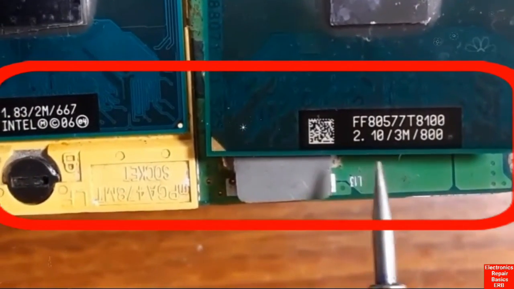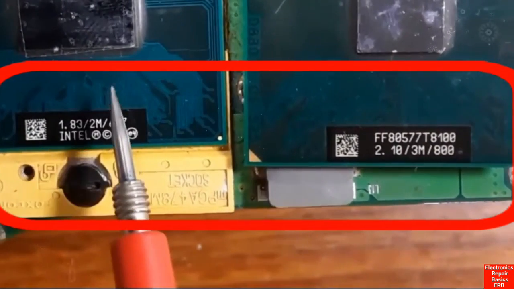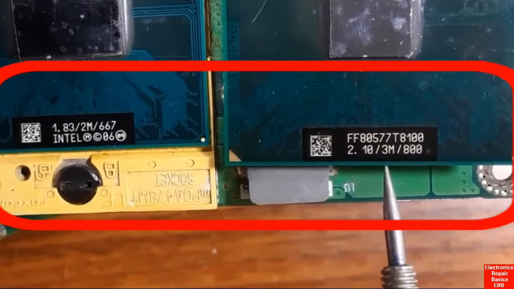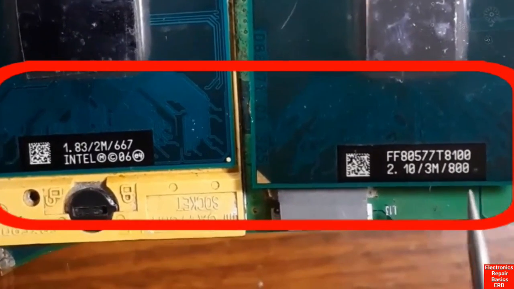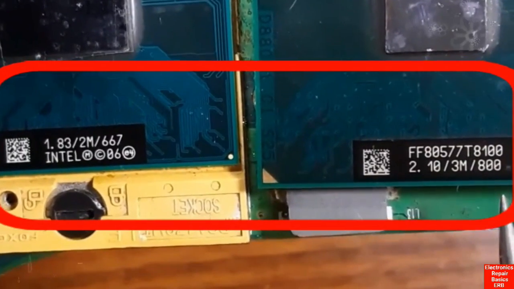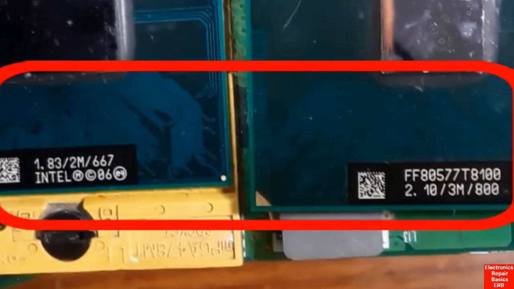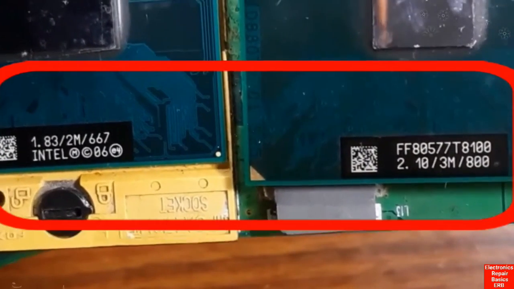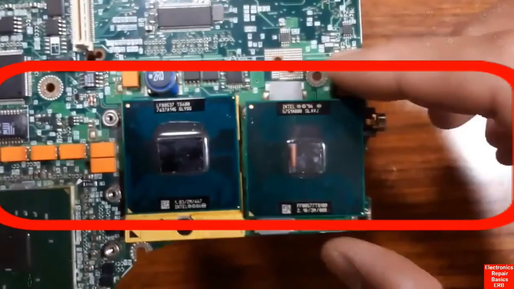So this processor is a good processor. Here we have 3 megabytes in the memory cache. And here we have 800 megahertz, the speed of the FSB bus. So the characteristics of this processor are greater than the characteristics of the first processor.